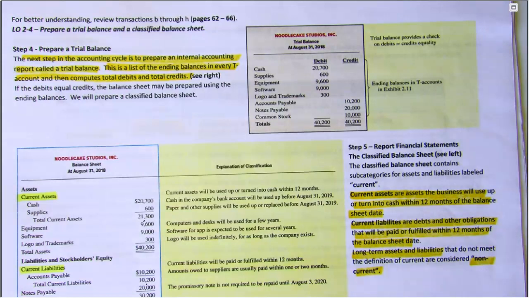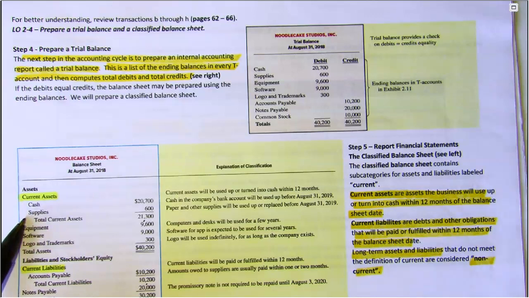A classified balance sheet is simply a balance sheet with headings that will help the readers of our financial statements. In particular, we're going to be adding the headings current assets and current liabilities. Current assets are assets the business will use up or turn into cash within 12 months of the balance sheet date. So our current assets would be, well, first of all, cash is already cash. Supplies we will expect to use up within 1 year of the balance sheet date.